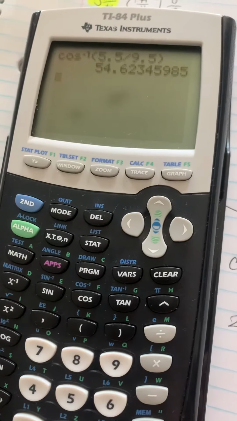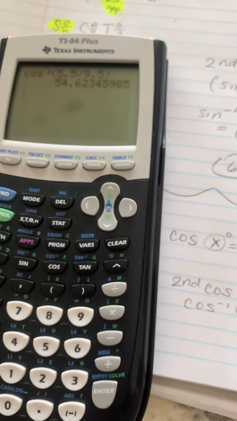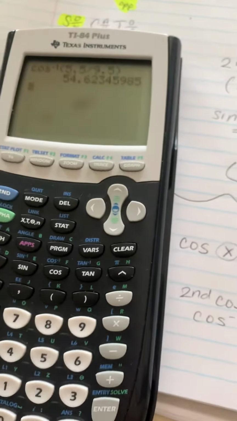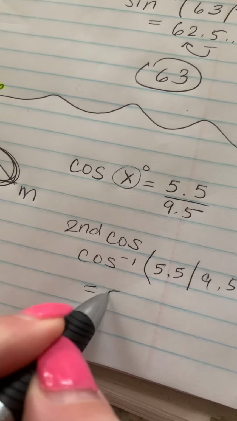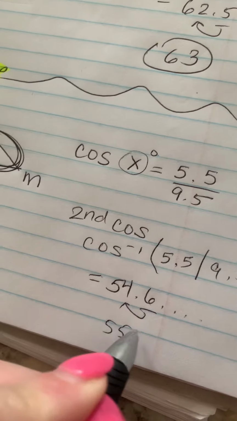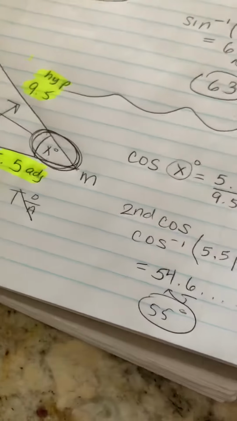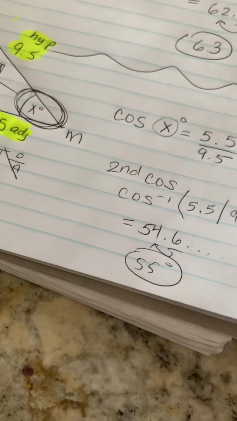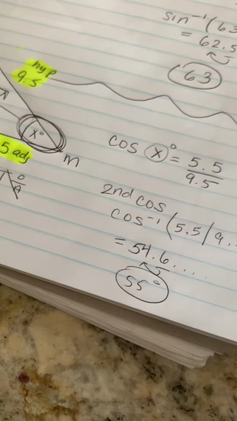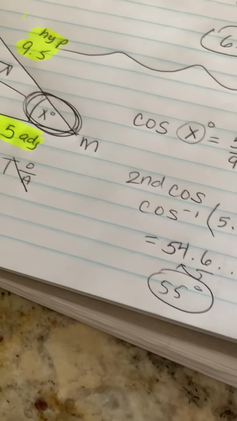That gives me approximately 54.6. They want that to the nearest degree, so that rounds up to 55 degrees. That's my answer. That angle in the diagram is 55 degrees, and that's what I would put as my answer on Delta. So that's how you would find a missing angle.